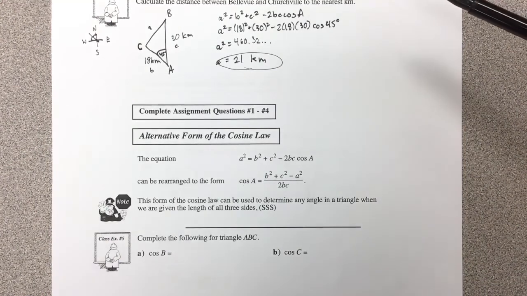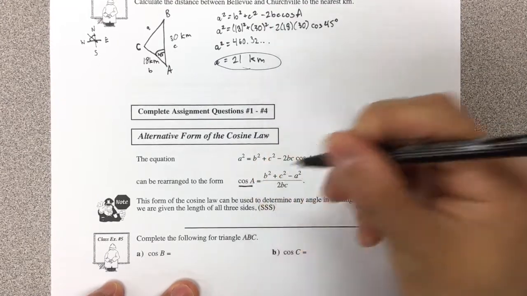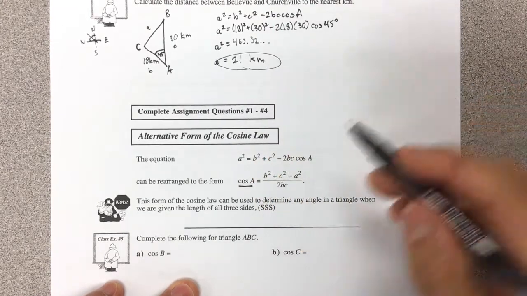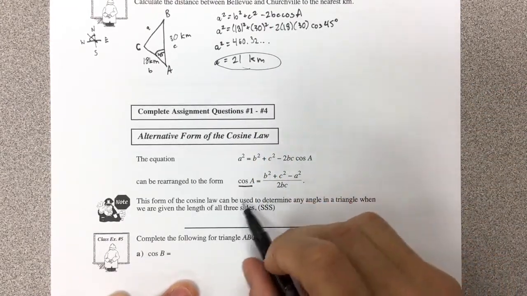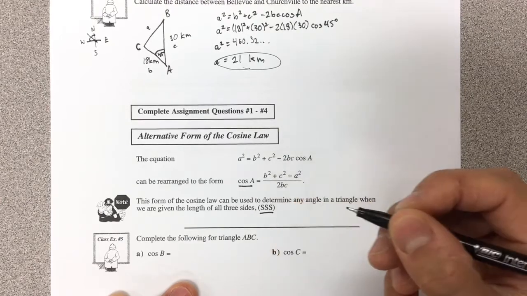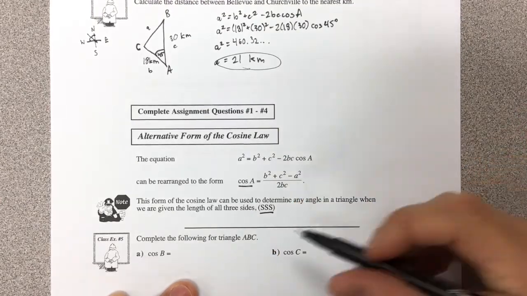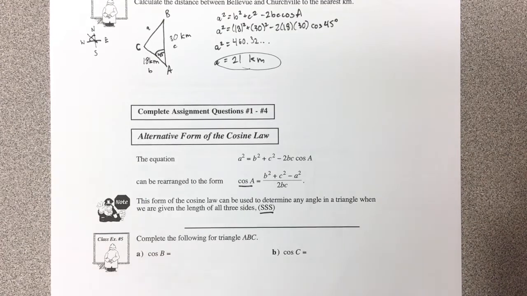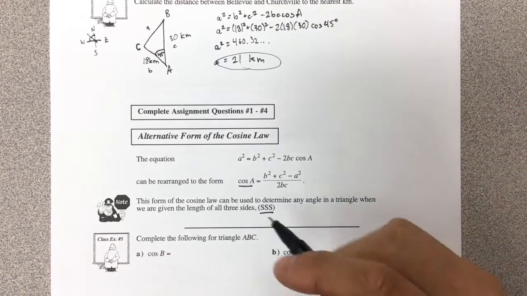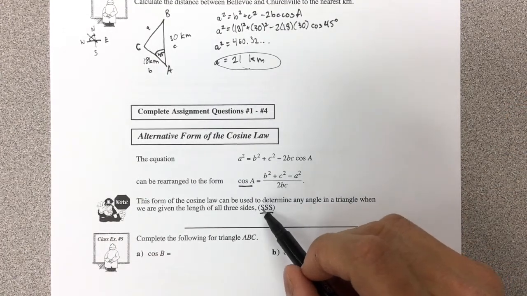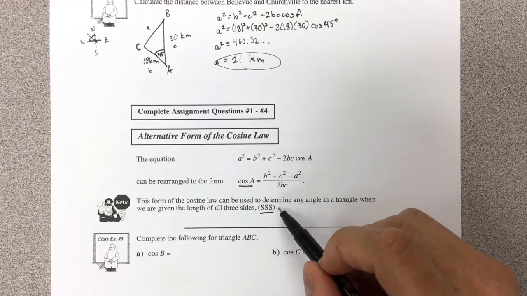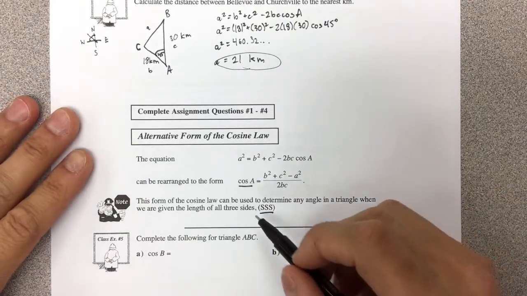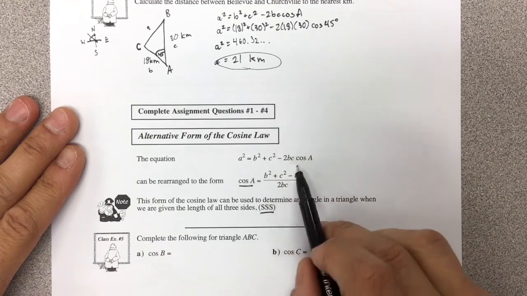We also have an alternative form of the cosine law, and this alternative form can be used in order to find an angle. This form of the cosine law is used when we have three sides and no angles. So three sides and no angles. That triangle, you could say, with given information, is side, side, side.